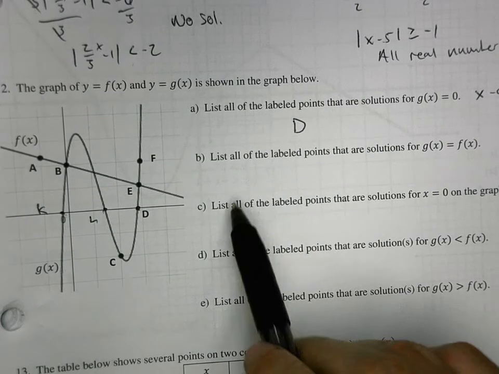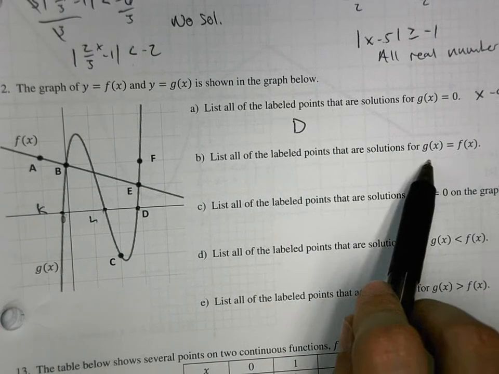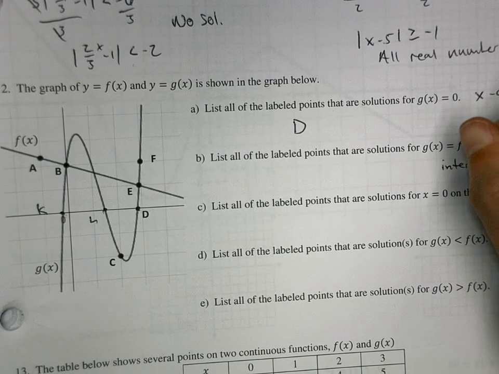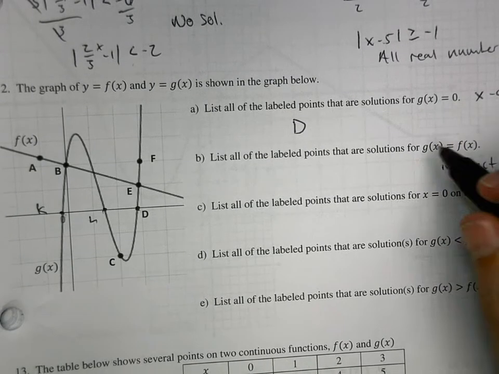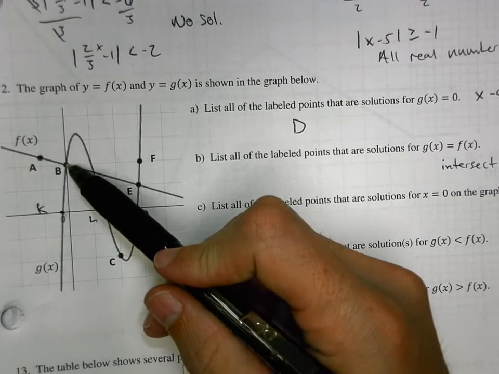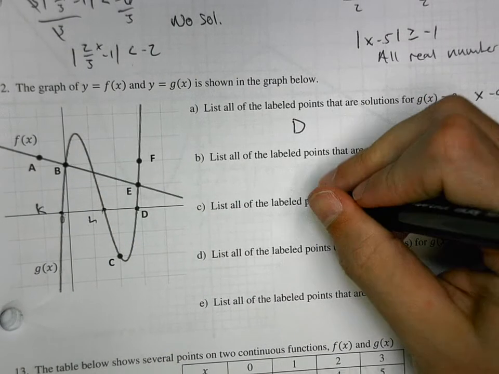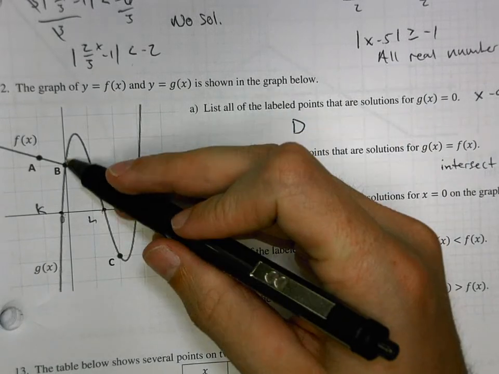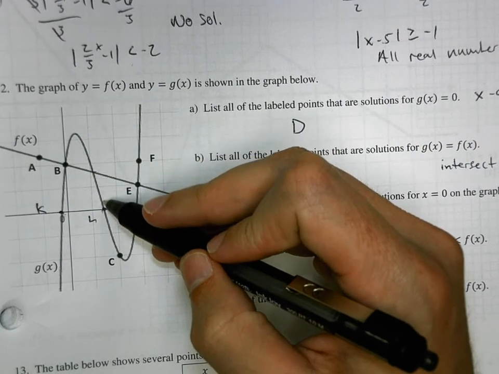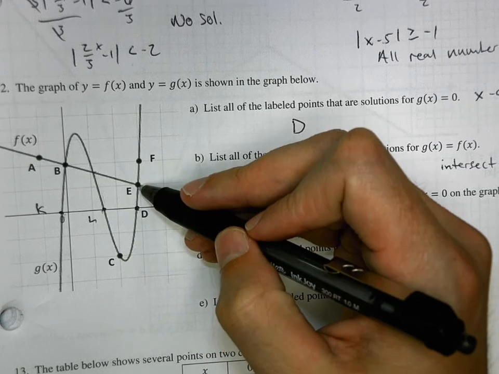List all the labeled points for g of x equals f of x. This means where they intersect. And so they intersect, follow g of x, they intersect here at B. Keep going, they intersect right here at a point that's not labeled, but we'll keep going. And right here at point E.